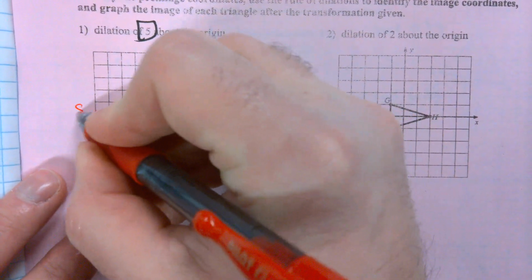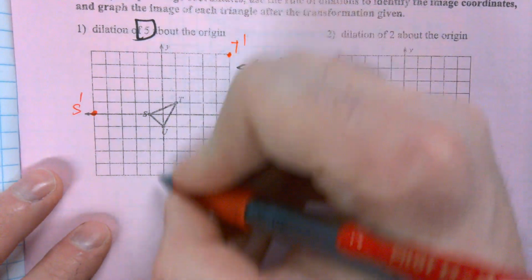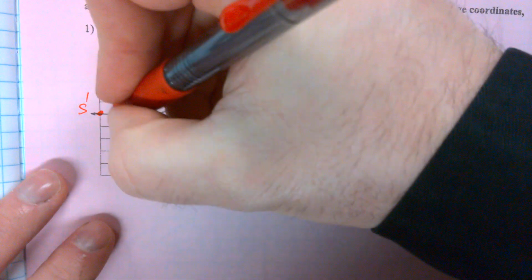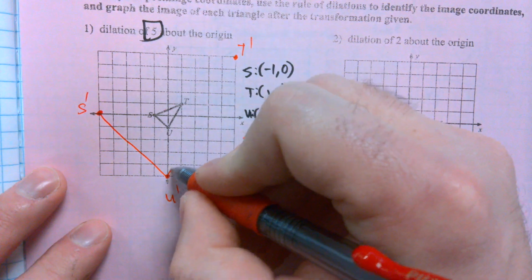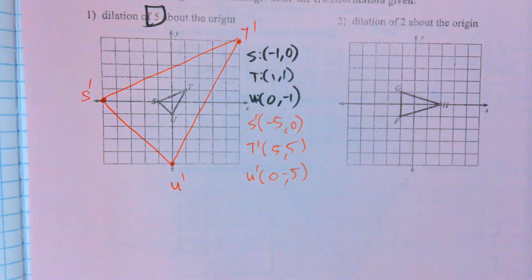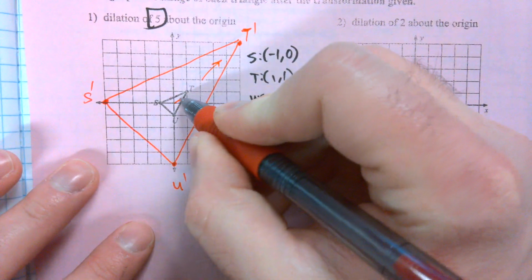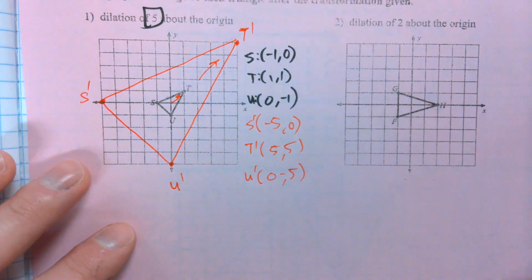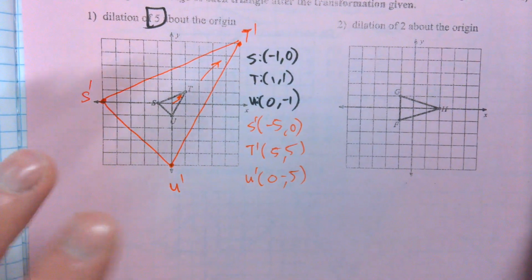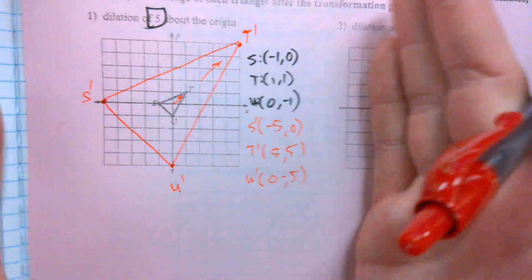Negative 5, 0 is S prime. 5, 5 is T prime. 0, negative 5 is U prime. And now we've got a similar triangle that's 5 times larger than what we started with. The orientation is the same, right? T is still pointing up to that top left, or sorry, that top right corner. So we didn't rotate this at all. We didn't reflect or flip it at all. We just kept it in the same spot and enlarged it.